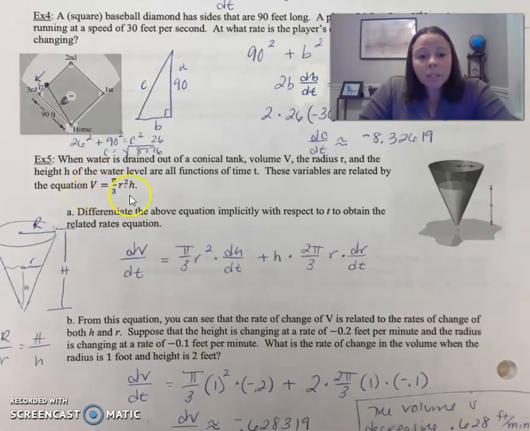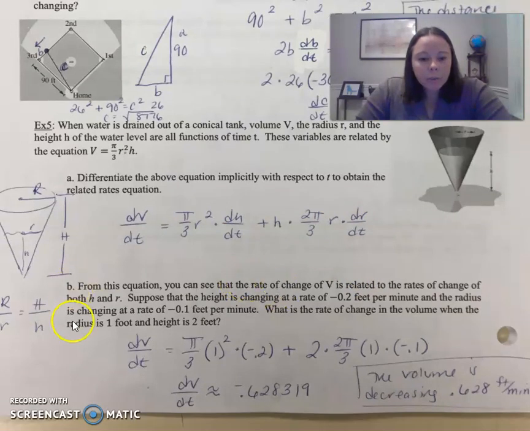So I like it because it has you do the product rule, and you're keeping all 3 variables. So dV/dt, and then first times derivative of the second plus second times derivative of the first. So look through that and see if that makes sense. Now down here at the bottom, from this equation, you can see that the rate of change of V is related to the rates of change of H and R. Suppose that the height is changing. So I believe they give you everything you need to just plug and chug for that.